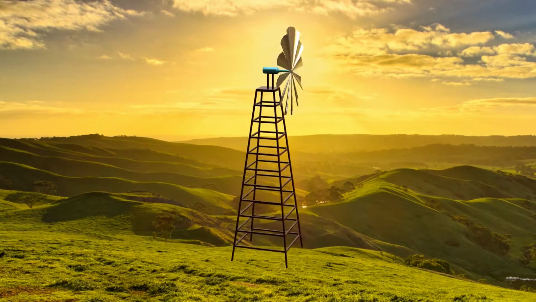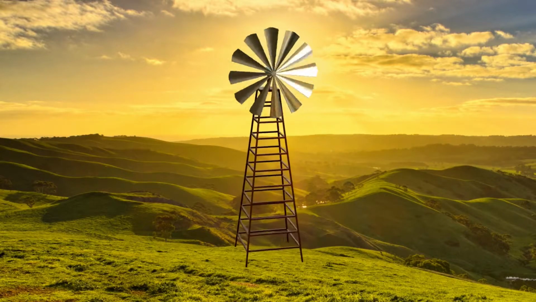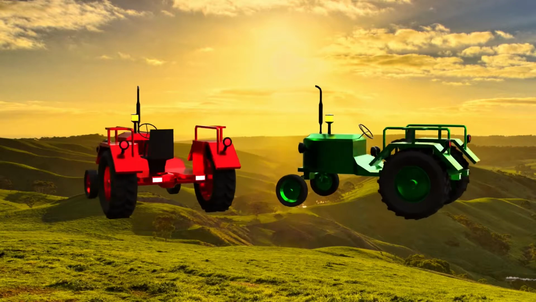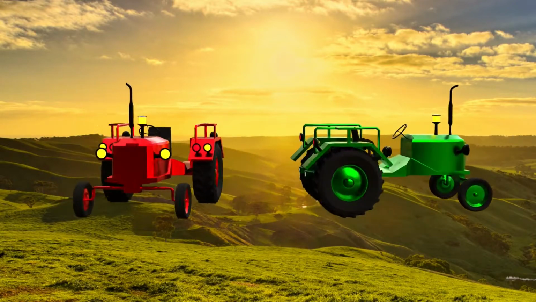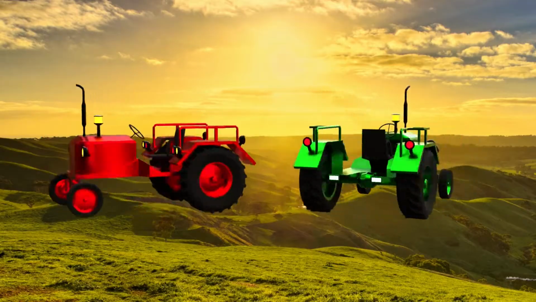Then we will make a windmill in Blender and apply materials to it, and we will make this windmill in such a way that we can animate it in our final scene easily. Then I'll show you how to make a tractor that will look like this in Blender using simple techniques, and we will apply materials to it.